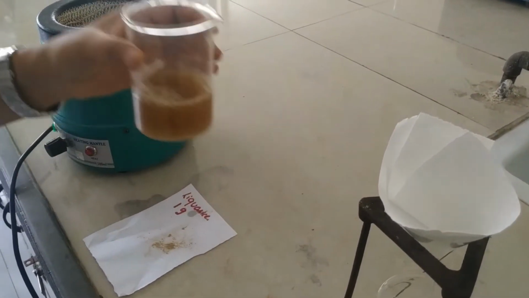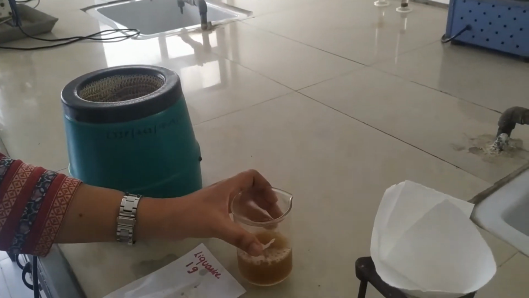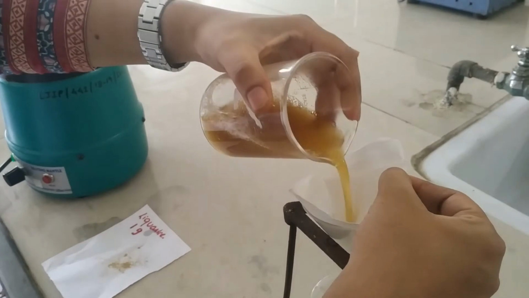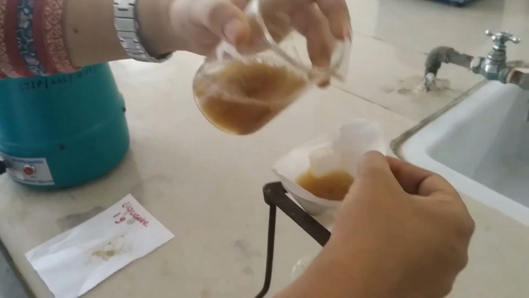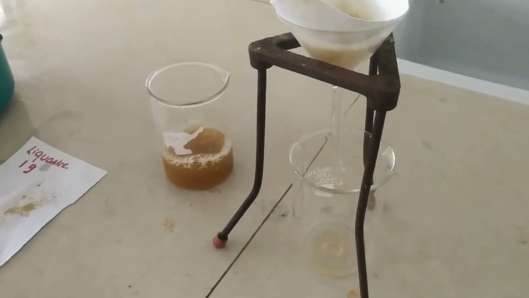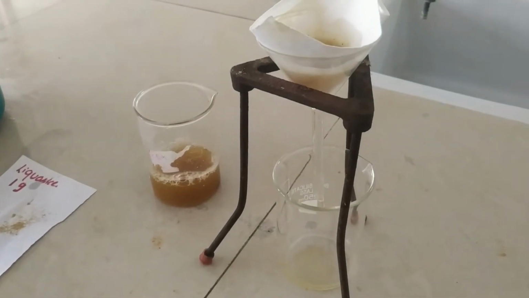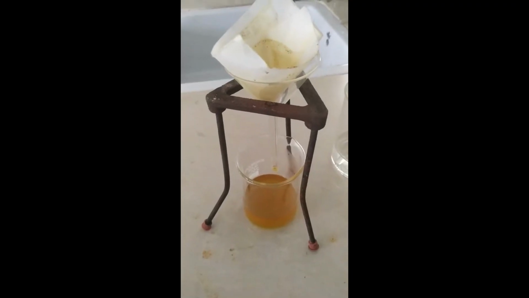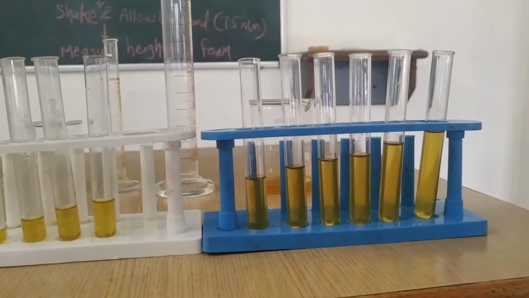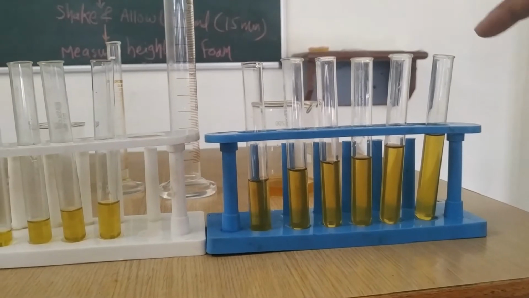After heating for 30 minutes, we'll cool this extract and then filter it with the help of Whatman filter paper. We'll get the filtrate like this. Now, with the help of the filtrate, we will make 10 dilutions.